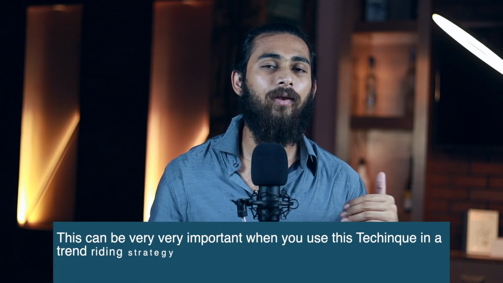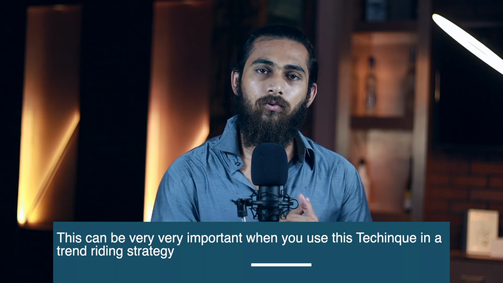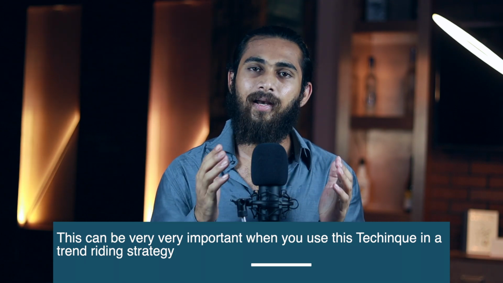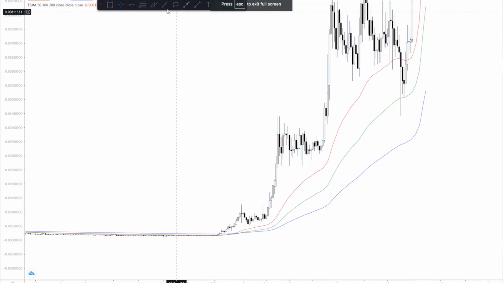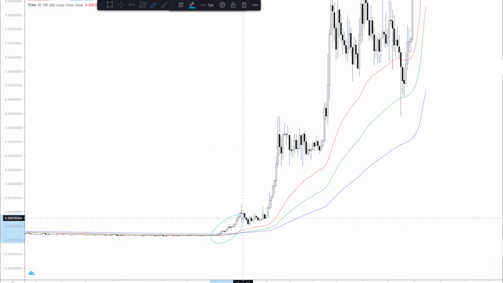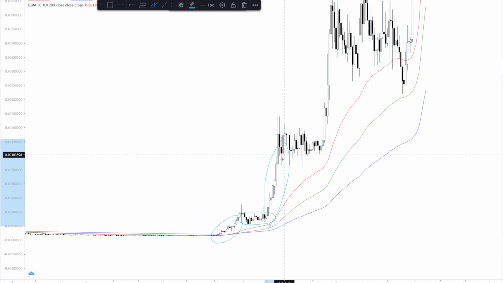And this can be very important when you use this technique in a trend riding strategy. Like in this example, in this uptrend, the price first moved impulsively, then it corrected, then it again moved impulsively, but in the direction of the first impulse, which is up.